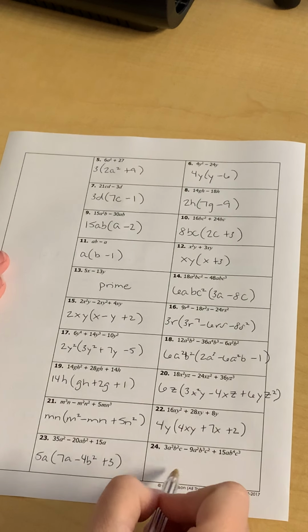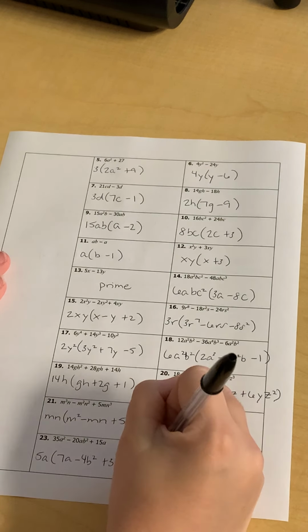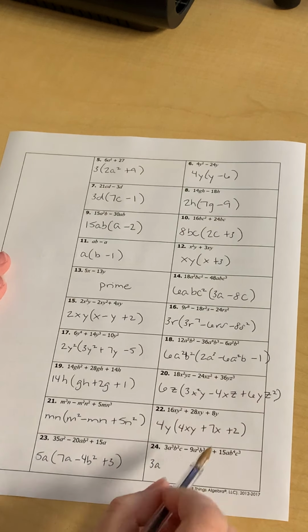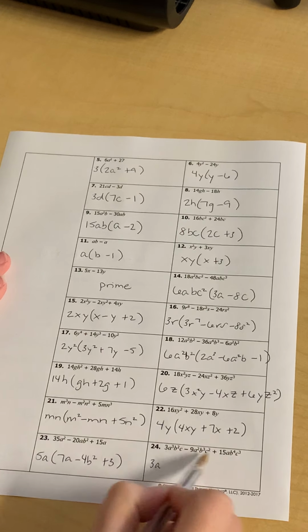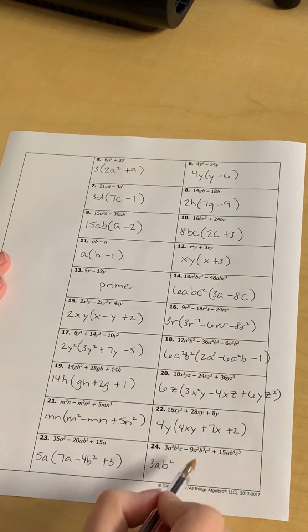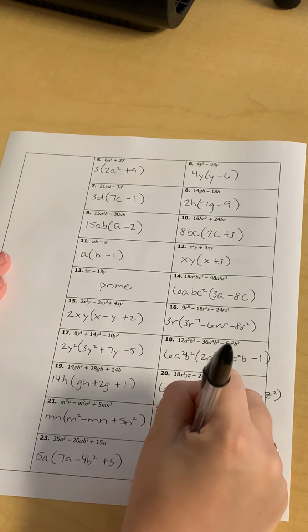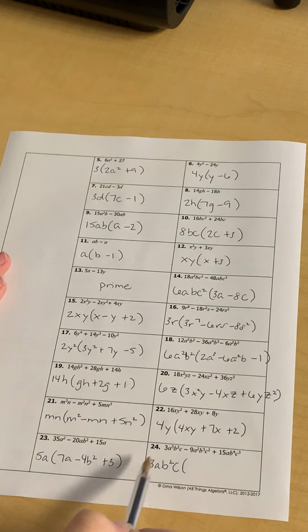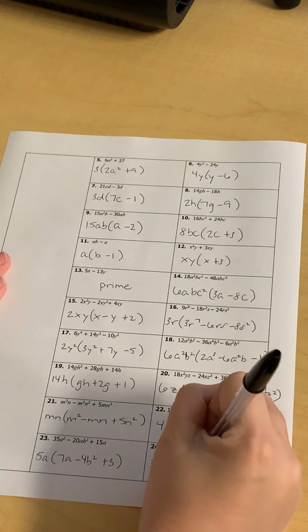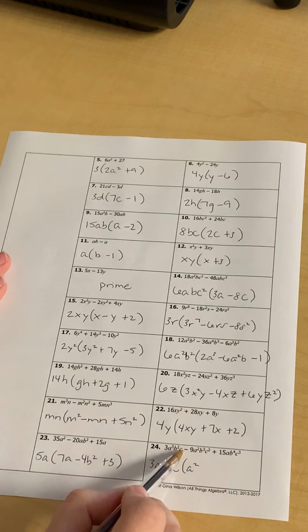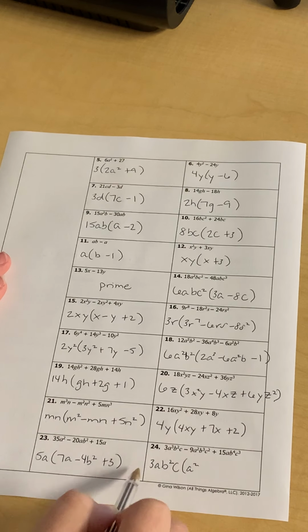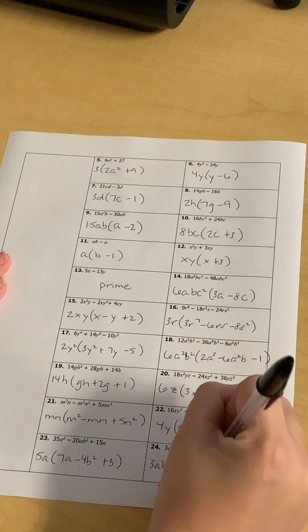Then the last one, what can we take out of 3, 9, and 15? We can take a 3. We can take an a out. We can take a b squared out. And we can take a c out. So 3 divided by 3 cancels. A cubed divided by a is a squared. B squared divided by b squared cancels. C's cancel. 9 divided by 3, negative 3.